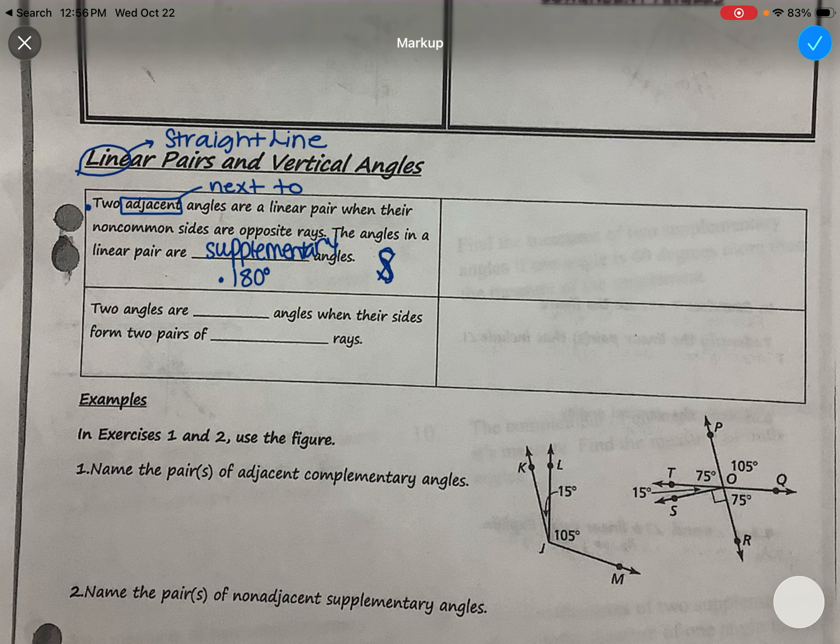Hence, since they're side by side and they add up to 180, well, when we classified angles 2 days ago, we talked about a straight angle. So they form a straight angle. So this is what it would look like.